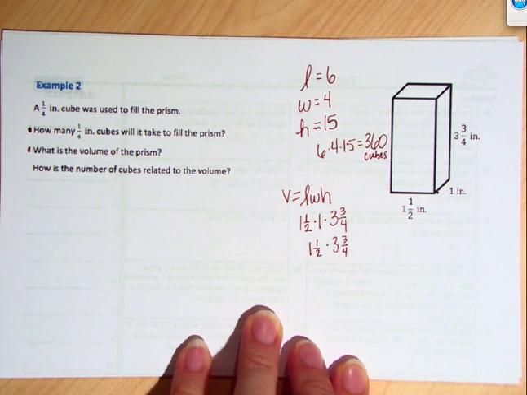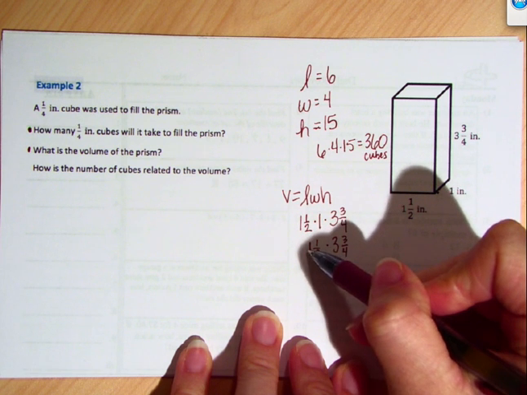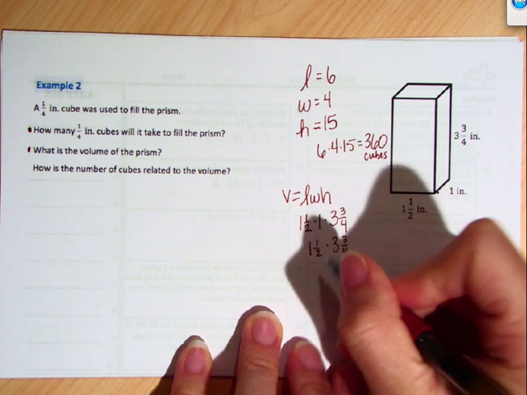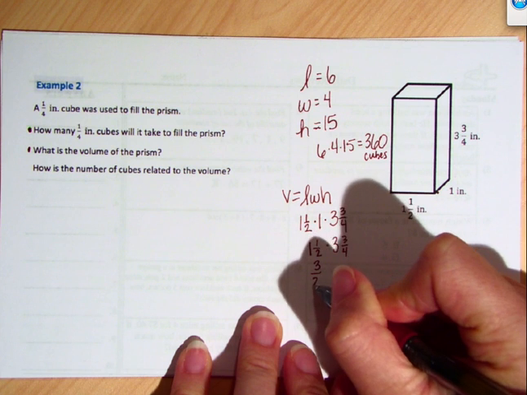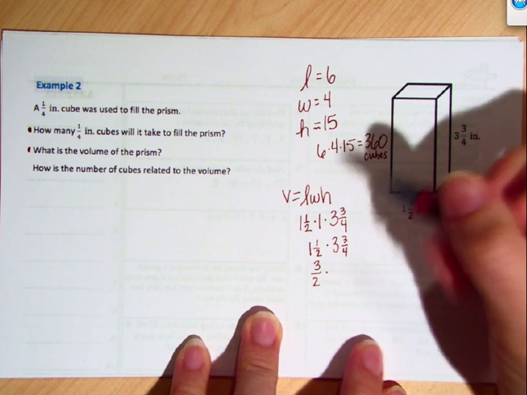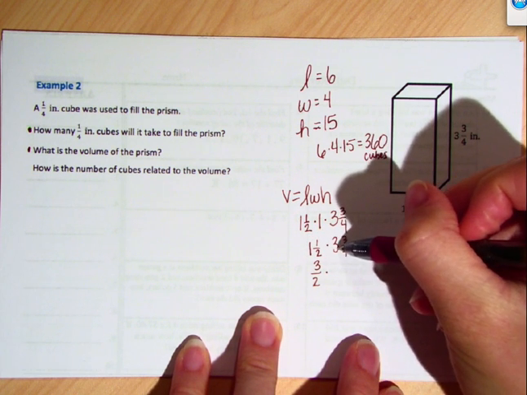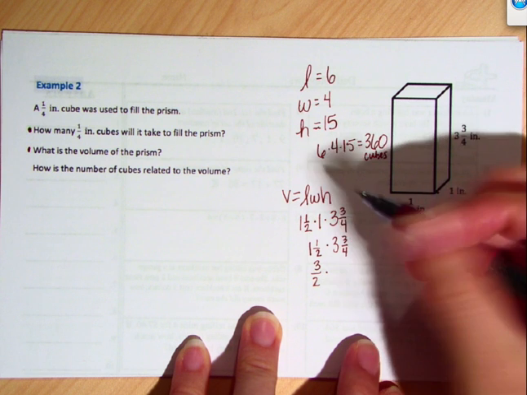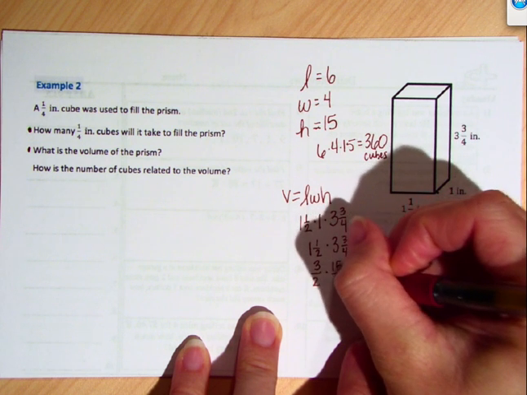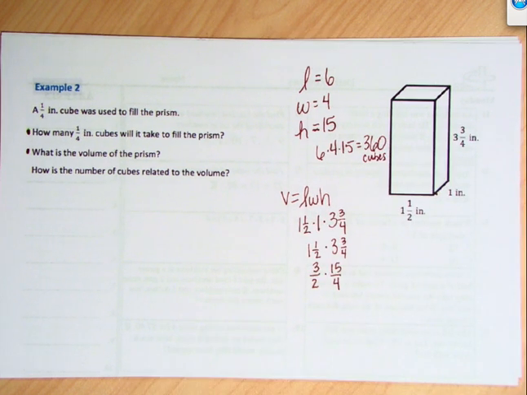Cool. All right, our first step is to change it into mixed numbers. So 2 times 1 is 2. 2 plus 1 is 3. And 4 times 3 is 12. 12 plus 3 is 15 fourths.